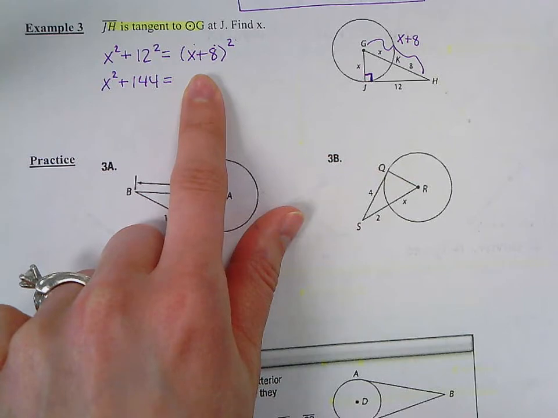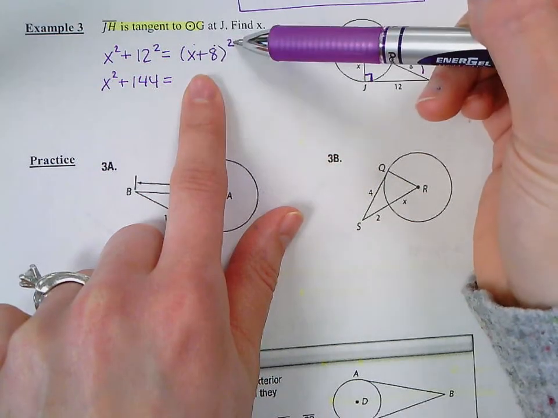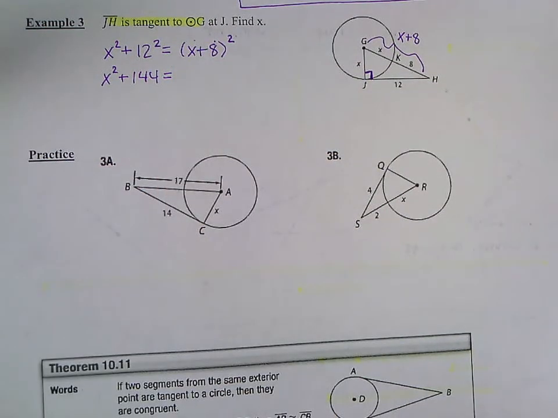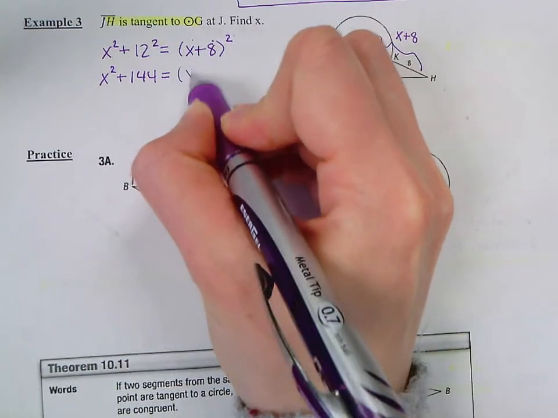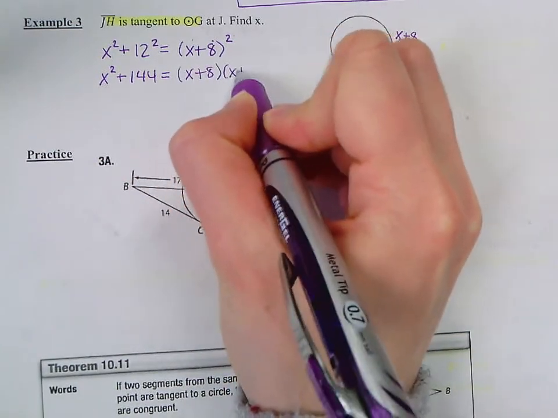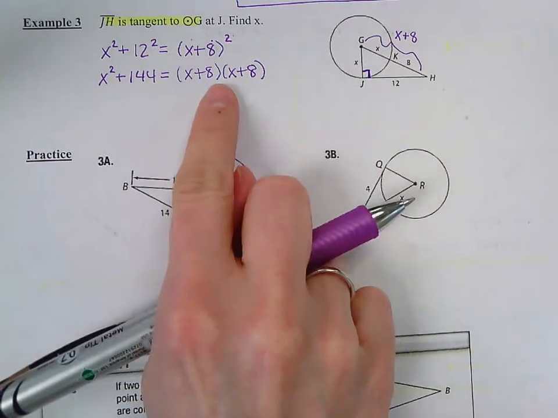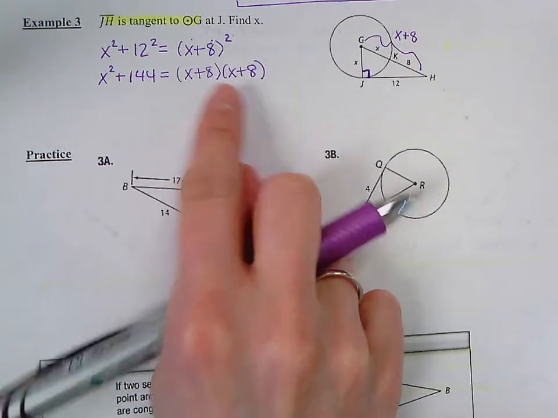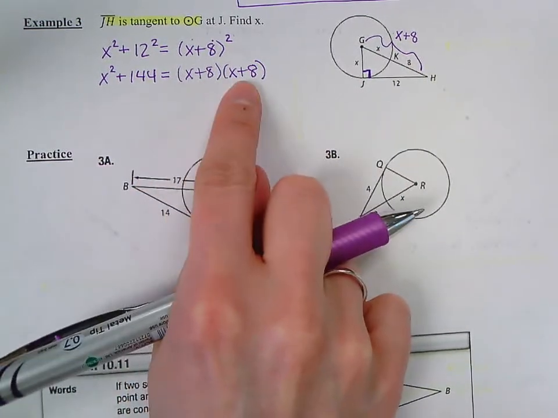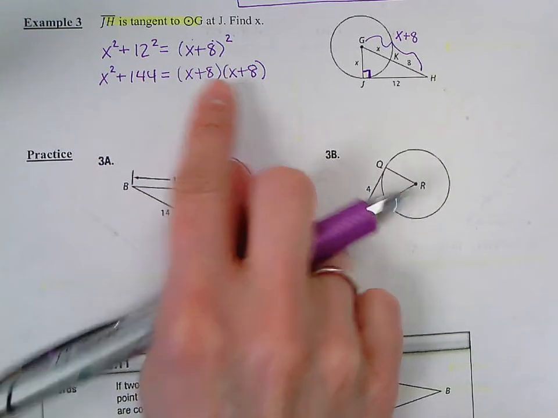Yes, so anything squared is that quantity times itself. So this represents X plus 8 times itself. I don't know if that's what you were saying, Grant, with another set of parentheses. And then how do you simplify this? How do you multiply these?